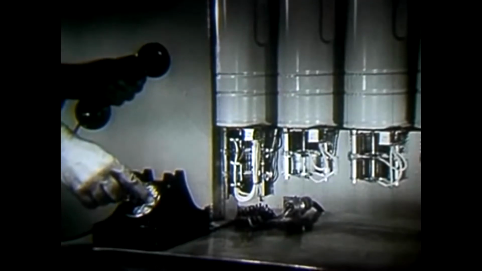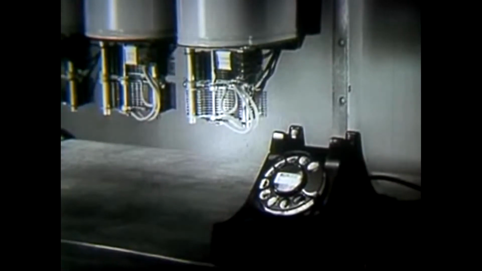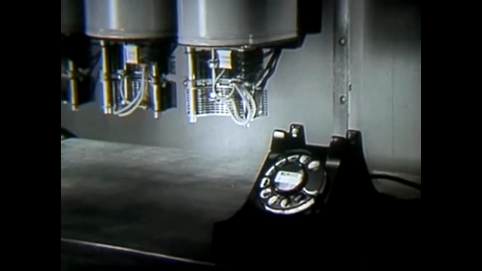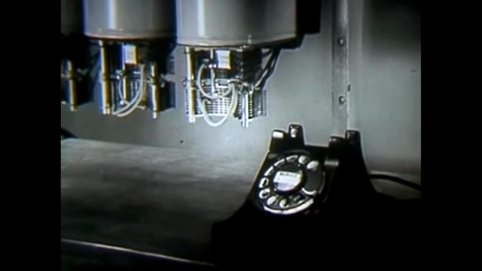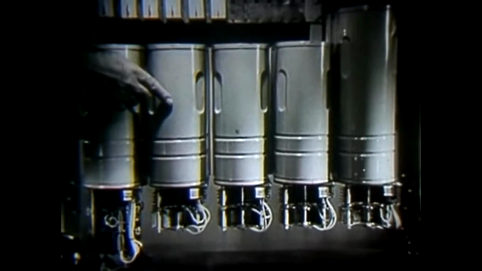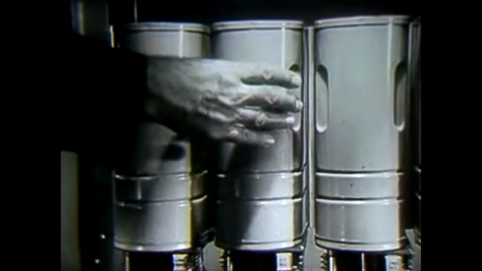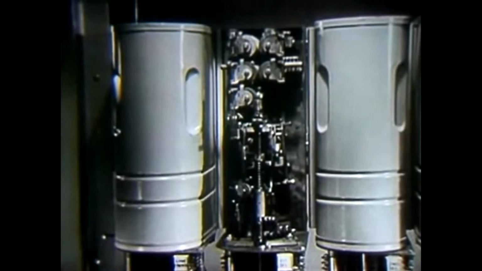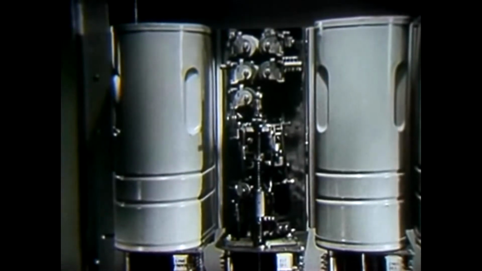If the number this subscriber is calling is in use, the connector will recognize the busy condition and will return busy tone to the calling customer. Let's see how one of the switches used in establishing this connection actually operates. The principles of operation of the first selector are basic to other step-by-step switches.